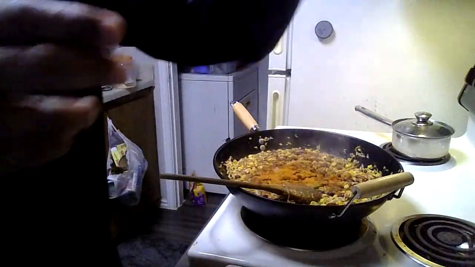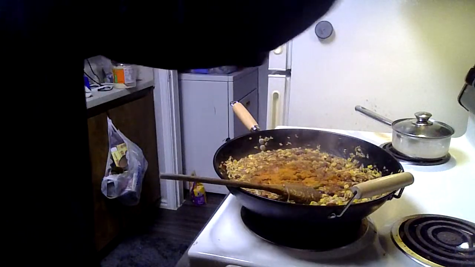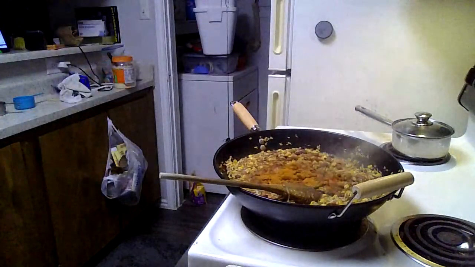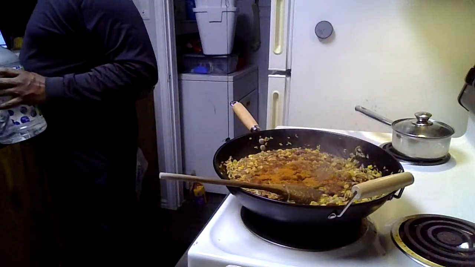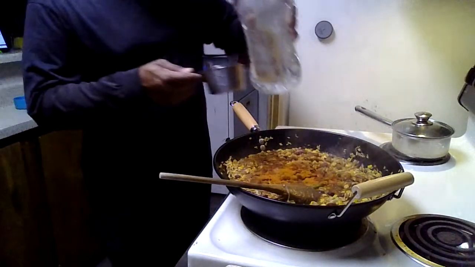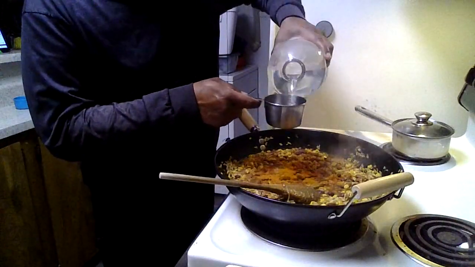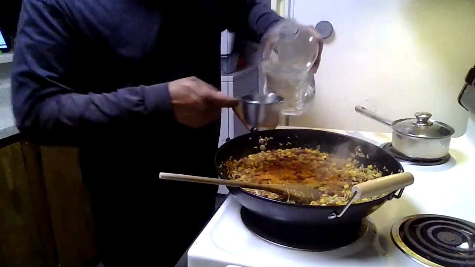And then now we can add the water. I really don't use water from the sink without letting it sit out for at least 24 hours to evaporate the chlorine in it.